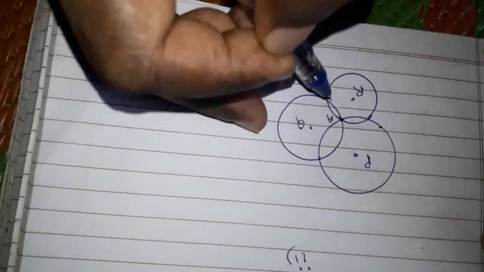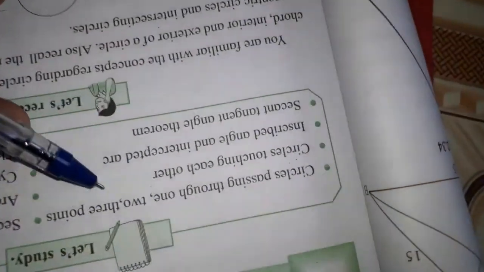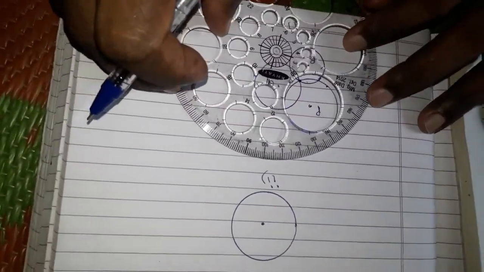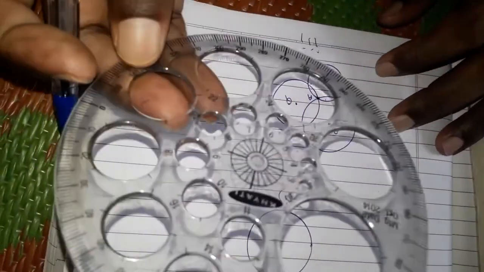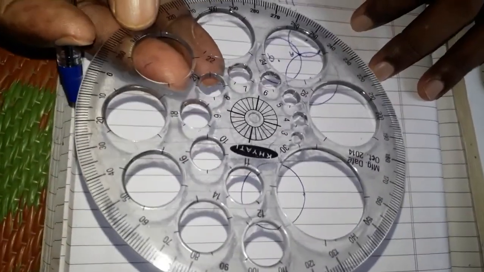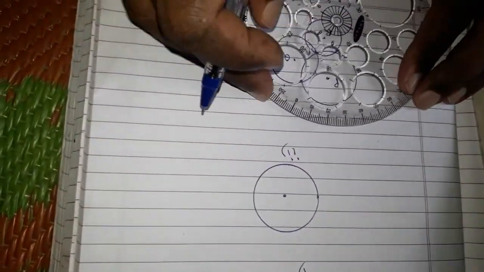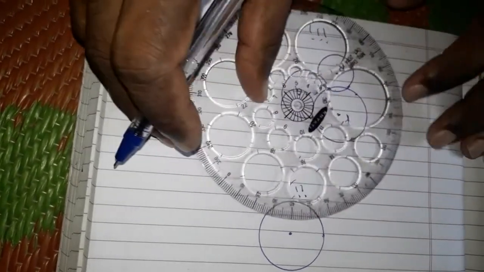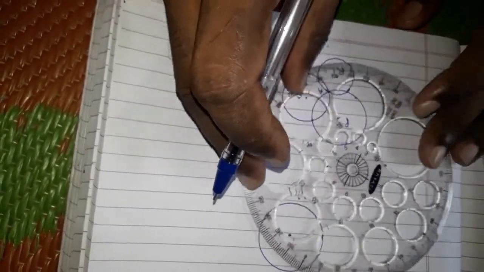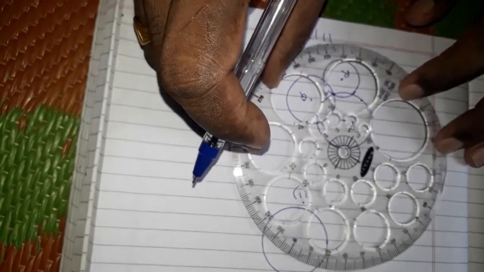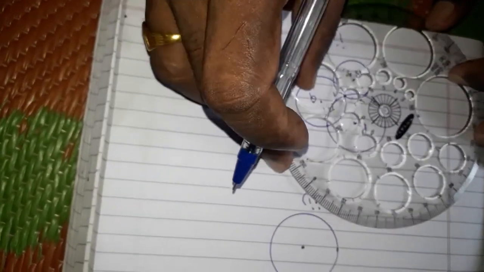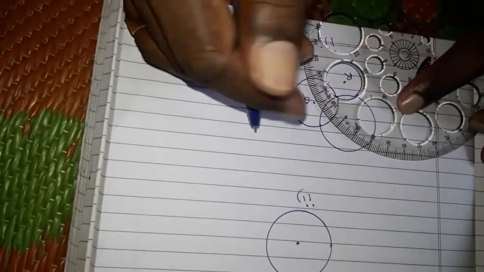And in the third diagram, there are circles passing through one, two, three points. I drew this diagram with the help of this geometrical pencil. This is the larger circle, this is the smaller circle, and last is again a smaller circle.